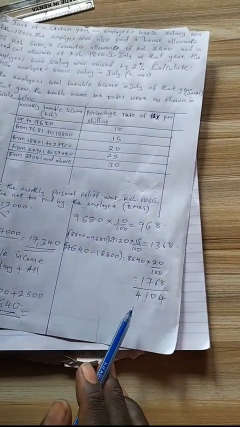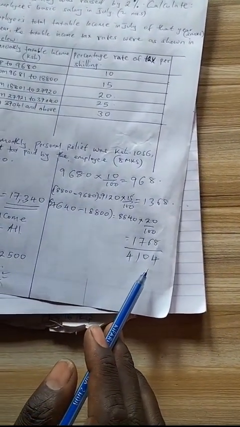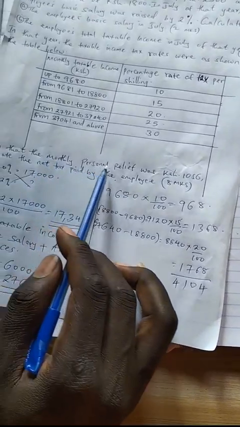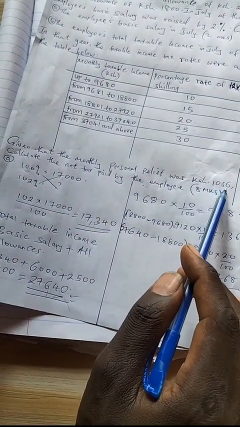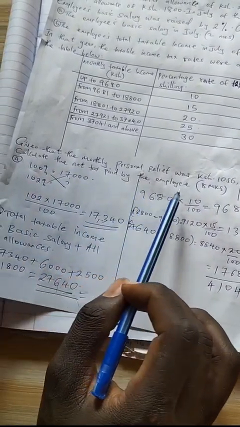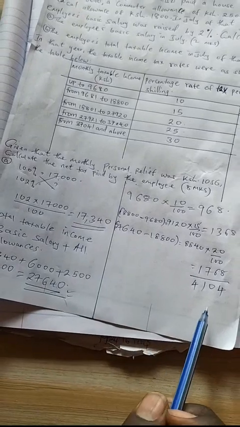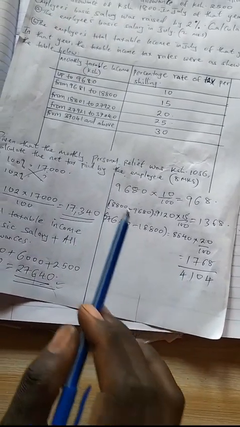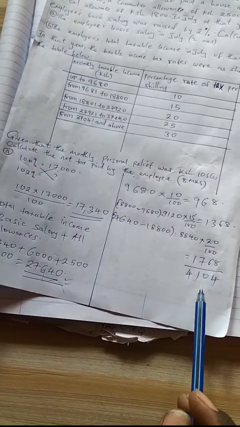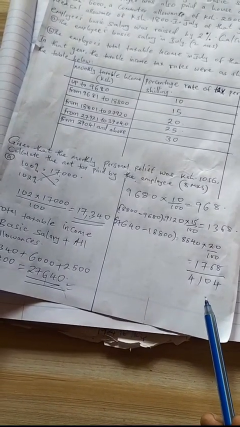This is the tax that this person was supposed to pay. But the question says that given the monthly personal relief was 1,056 Kenya shillings, we are supposed to calculate the net tax paid by the employee. We deduct the relief because the personal relief is supposed to be deducted from the tax that a person is supposed to pay.